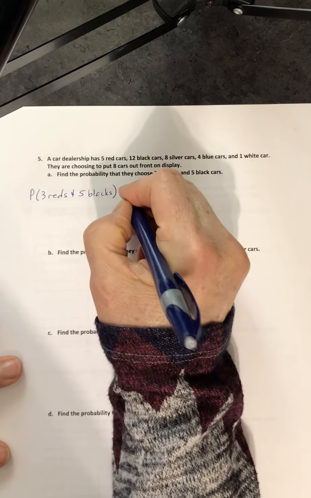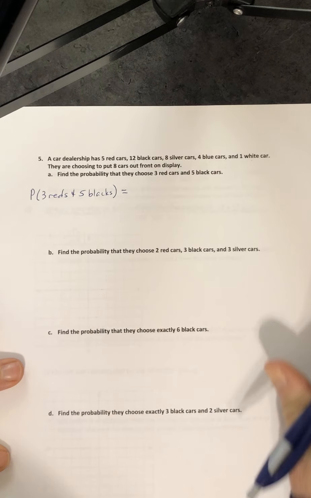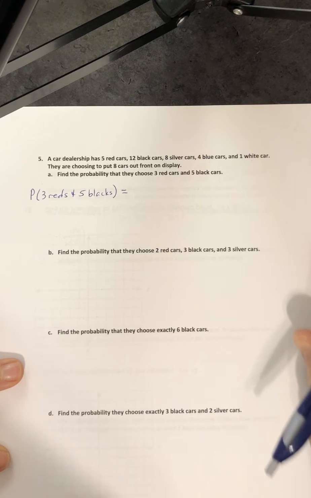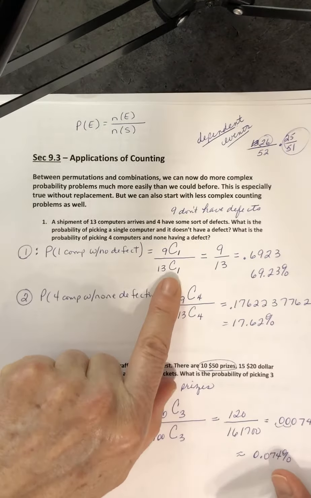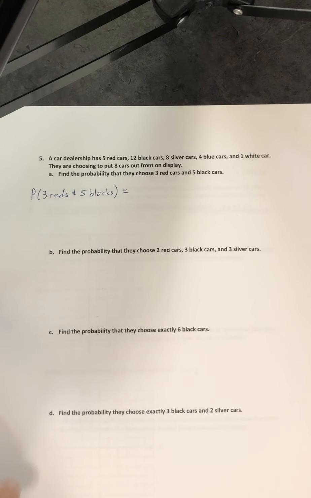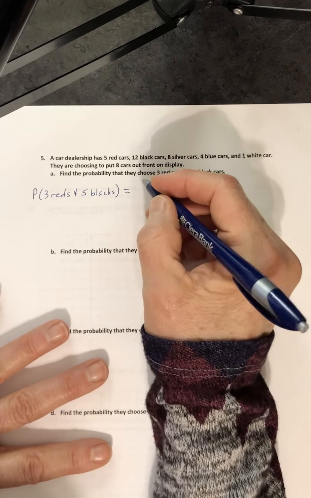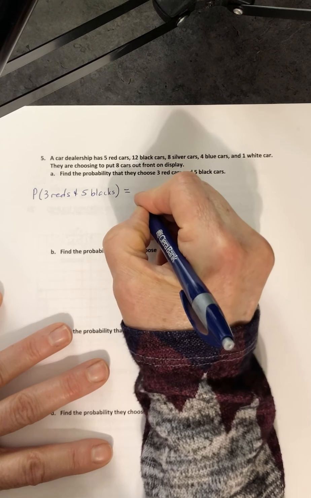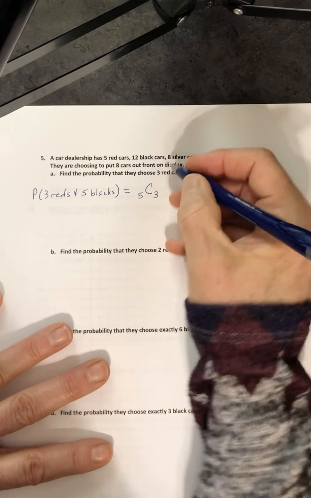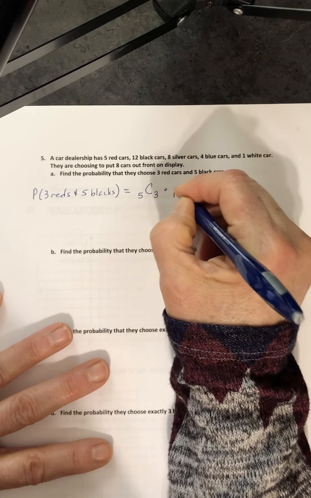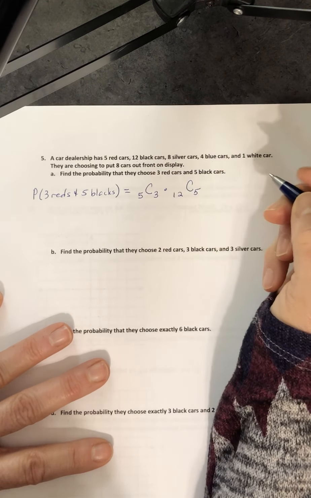So I want to use this full notion of subgroup and show you the nice check that goes on with that. I didn't do it back here in the beginning, but I want to finish it up here so I can show you why there are things that I can absolutely leave out. So I have 5 red cars. I'm going to choose 3 of those, times, I've got 12 black cars, and I'm going to choose 5 of those.